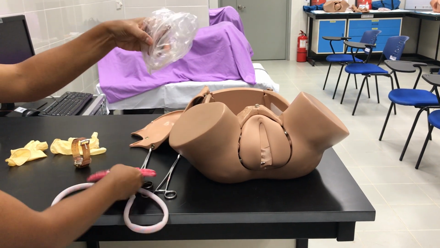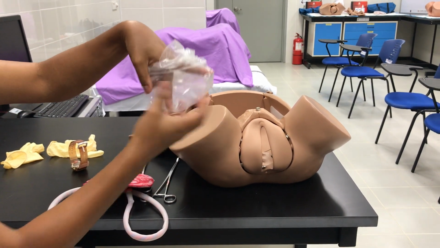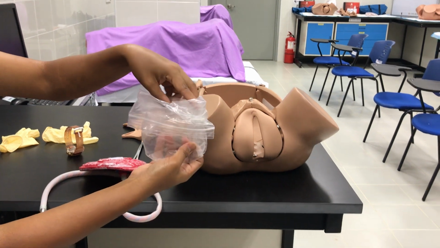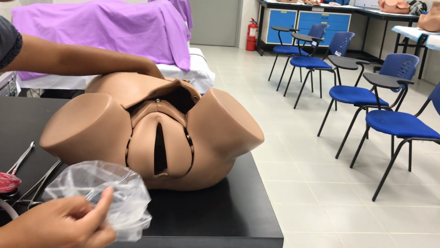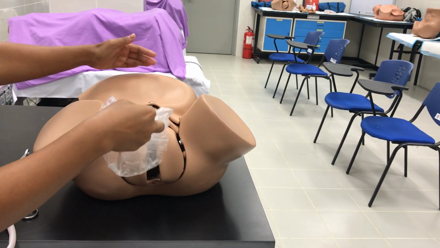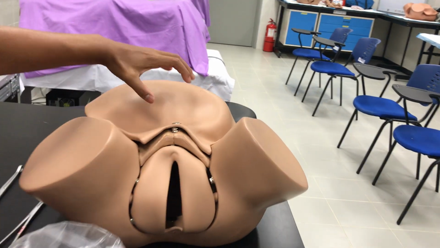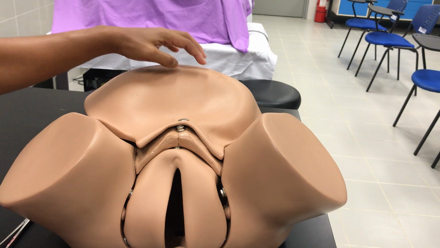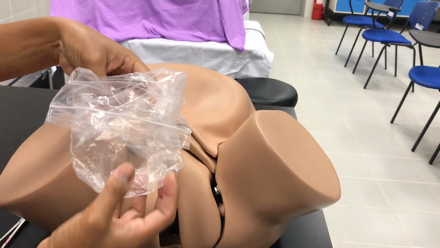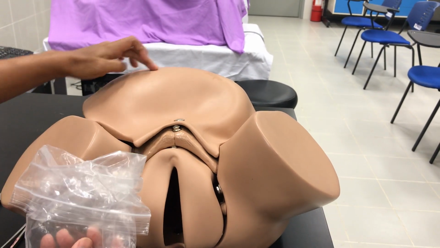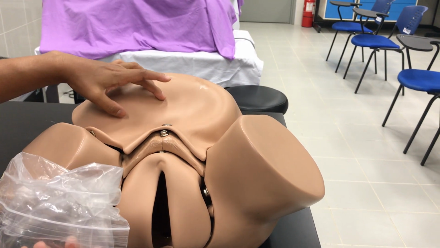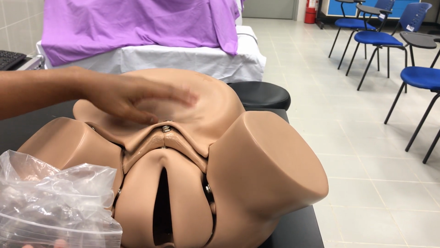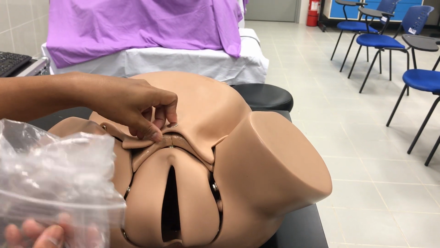And then this is the fundus, obviously the fundus of the uterus. So when you look at the abdomen, the fundus is supposed to be round and hard at the umbilicus level. But when you are talking about uterine inversion, there will be dimpling. That means there is a dimple sign here, the flattening of the uterine fundus, and that is one of the signs in the abdomen to see that it's uterine inversion.